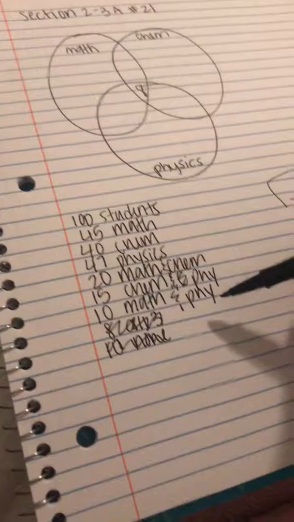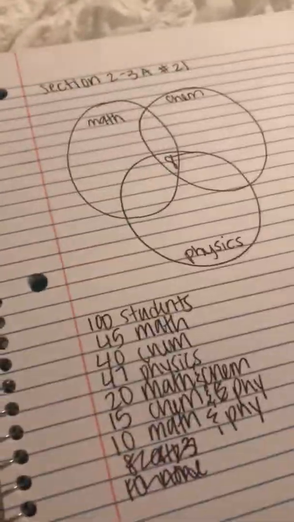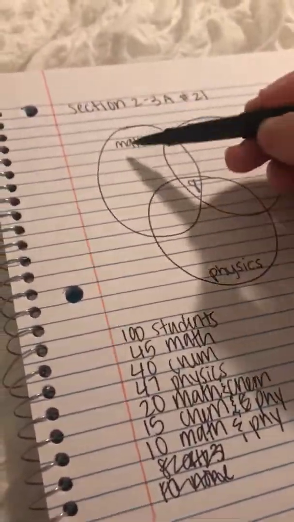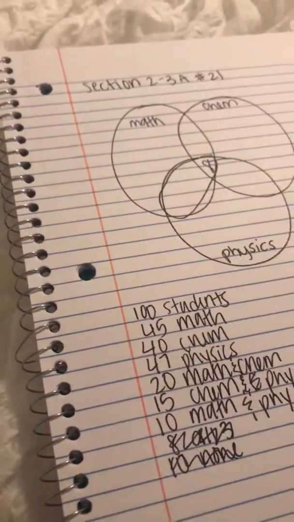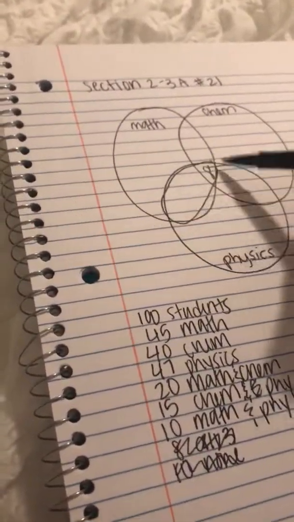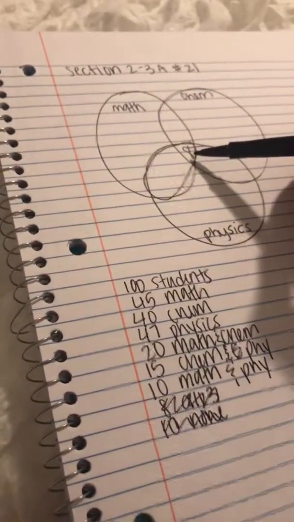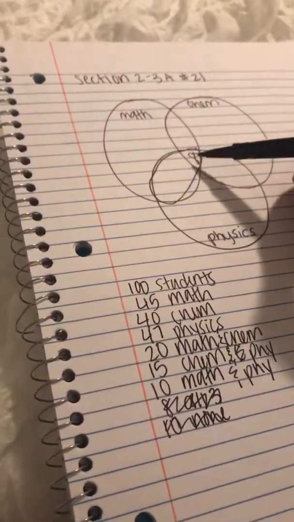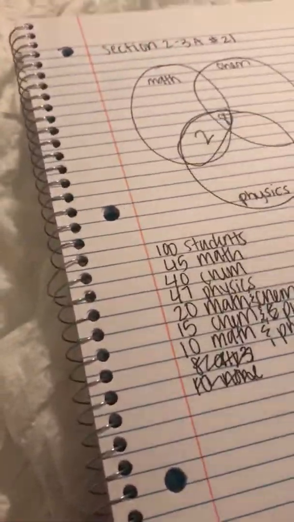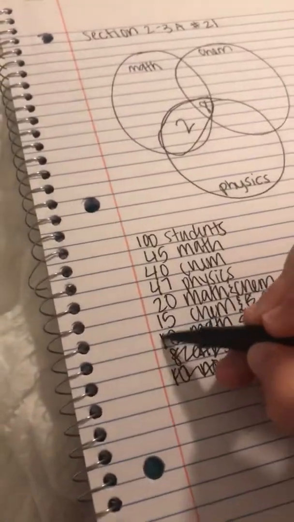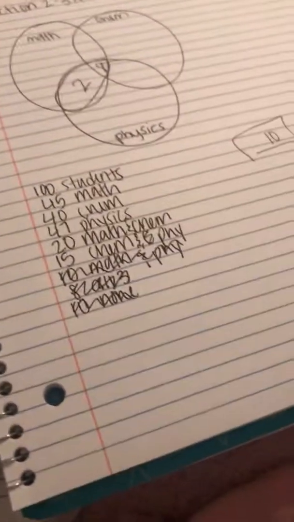Next, it says that 10 people did math and physics. So we look at our diagram. Math and physics will be this circle right here, and we want this whole circle to be 10. Since we already have an 8, we do 10 minus 8, and you get 2. So I'll fill in a 2 there so that this whole circle equals 10. Then we'll cross that out since we completed that part.